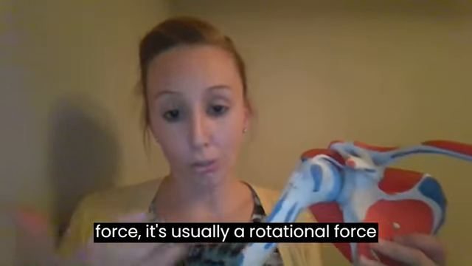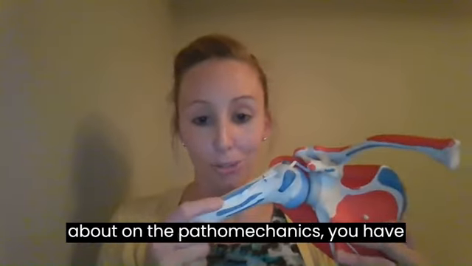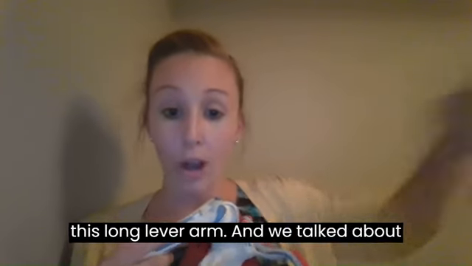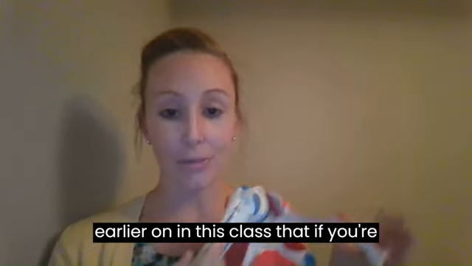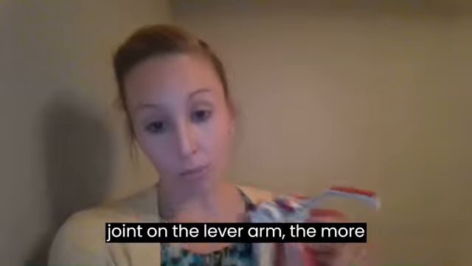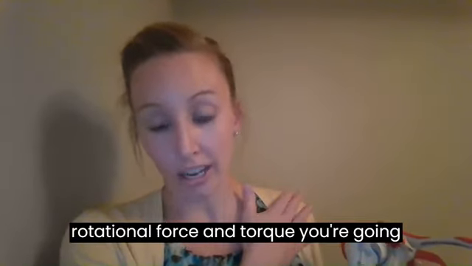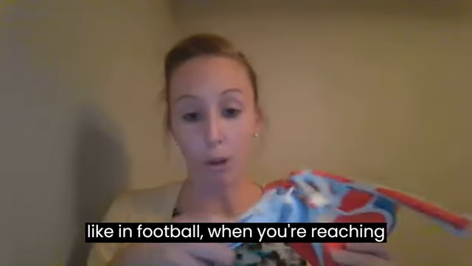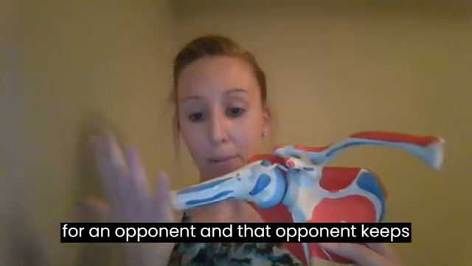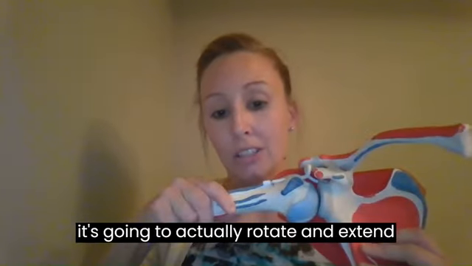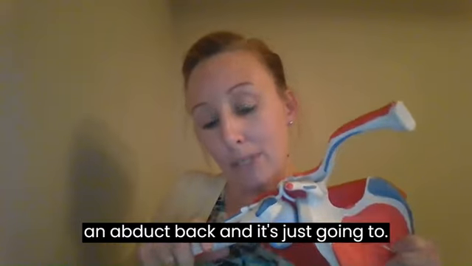It's usually a rotational force acting on the humerus. Remember we talked about in the pathomechanics, you have this long lever arm. And we talked earlier in this class that if you're applying force further out away from the joint on the lever arm, the more rotational force and torque you're going to have on the shoulder. So if your arm is stretched all the way out, especially in football when you're reaching for an opponent, and that opponent keeps running and your arm is stretched back, it's going to externally rotate, extend, and abduct back.